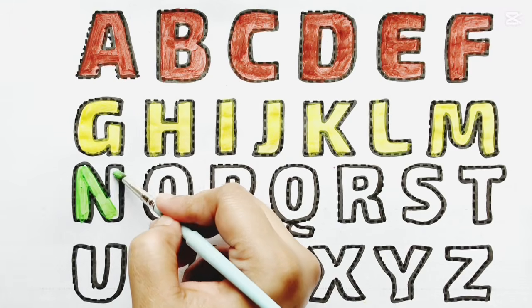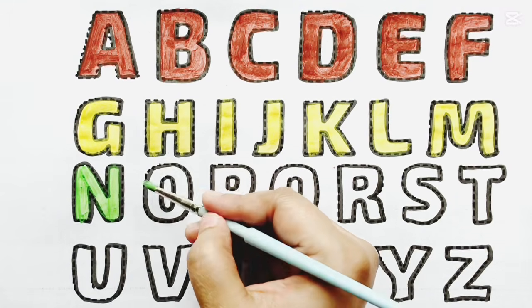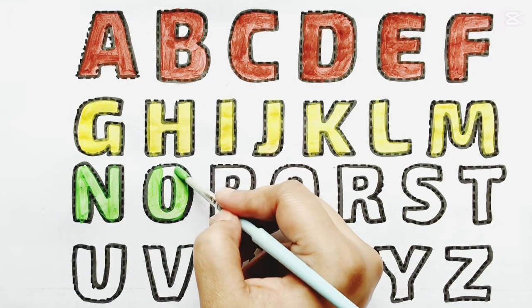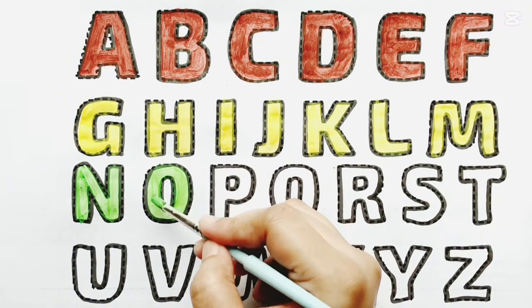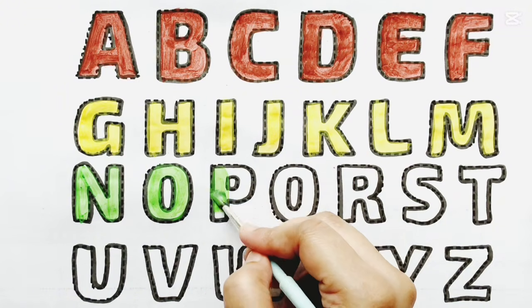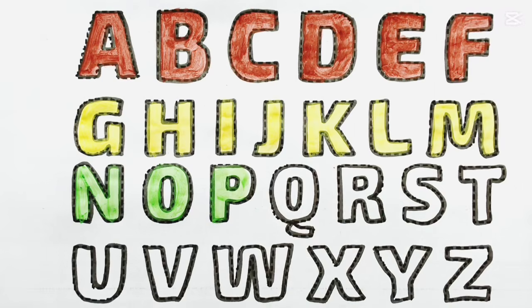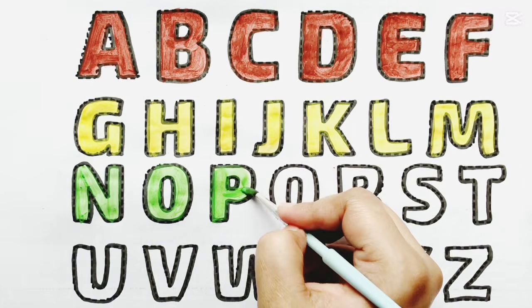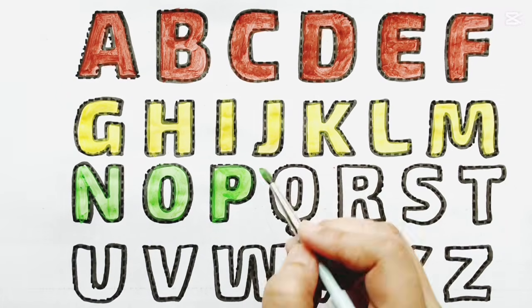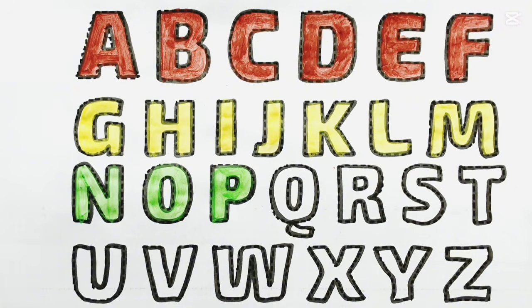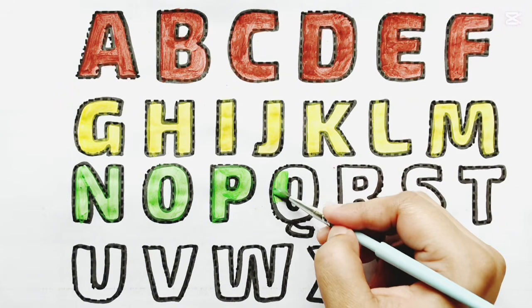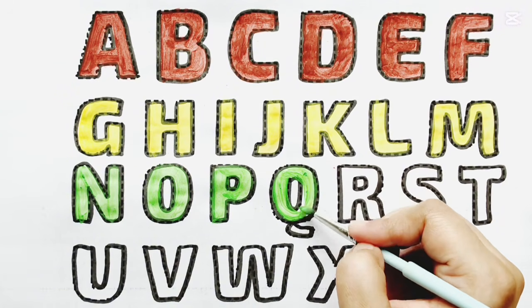Light green color. N for nest. O for octopus. P for pig. Q for queen.